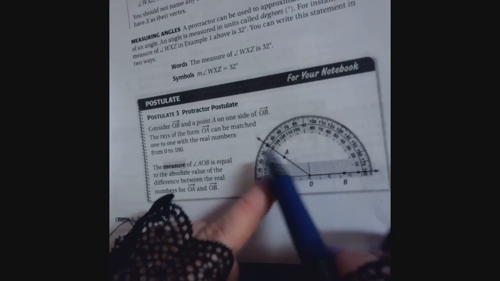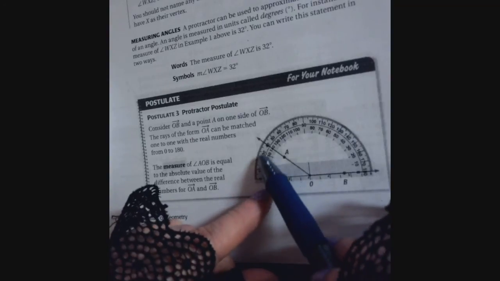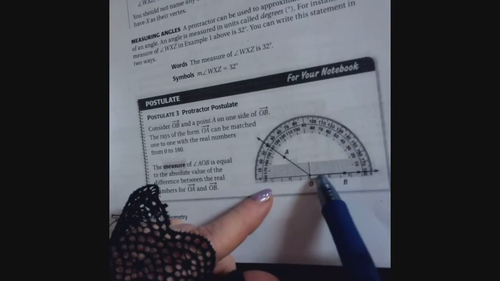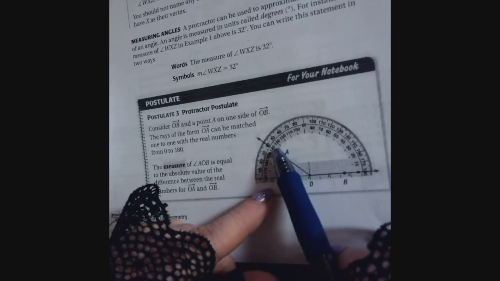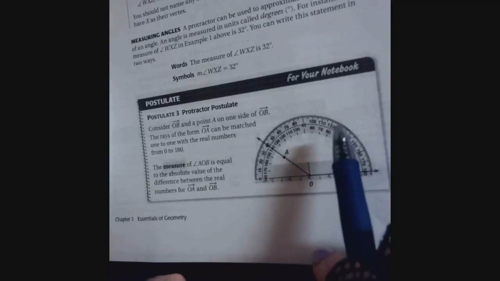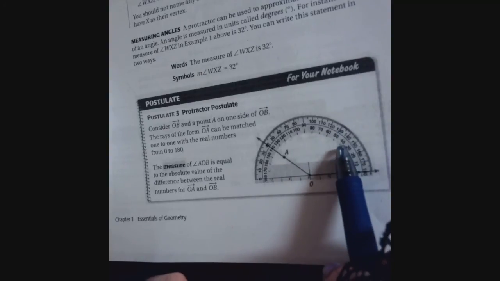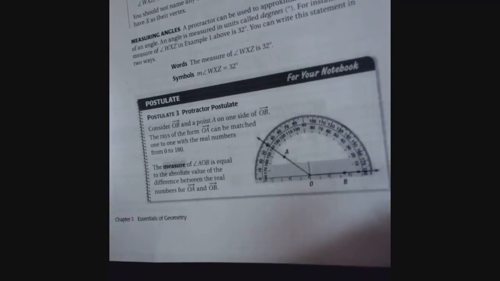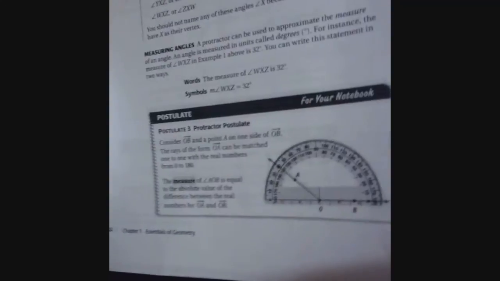So you're not going to pick the reading on the outside and say this angle is 40. The angle goes from here to here, so it has to be 140. So that's how you can tell whether you're going to use the outside or the inside. Is the angle above 90? Is it less than 90? And we're going to get on to how we call different angles in a moment.